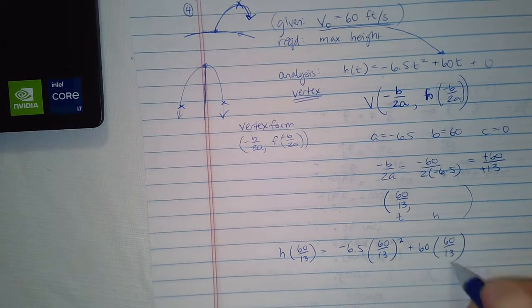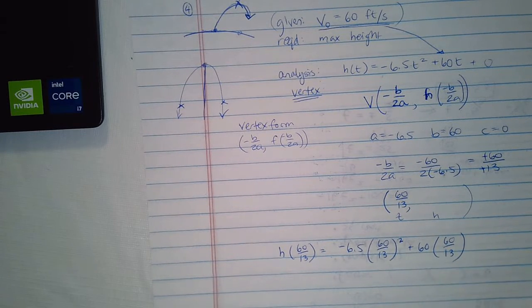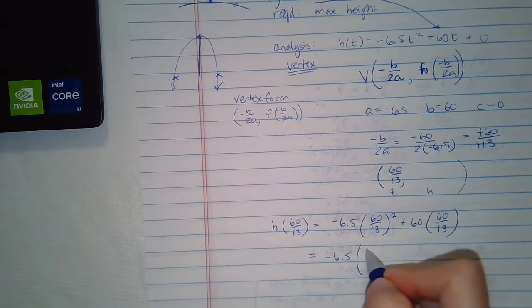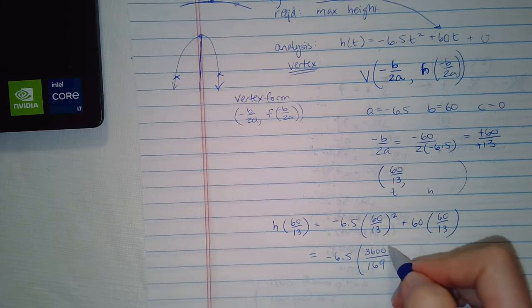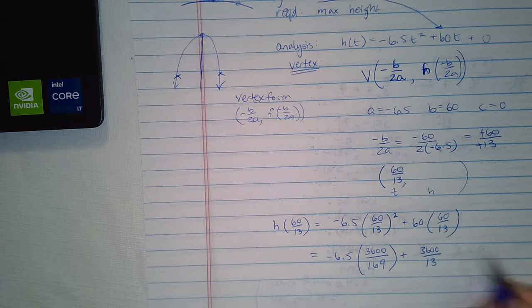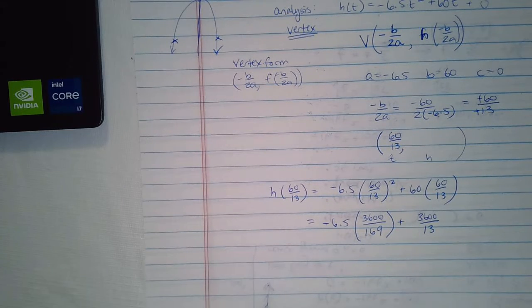Here we need to make sure to follow PEMDAS. So we have negative 6.5 times 3600 over 169, plus 3600 over 13. Again, we don't have a lot of options.